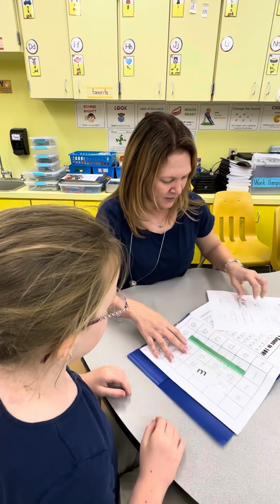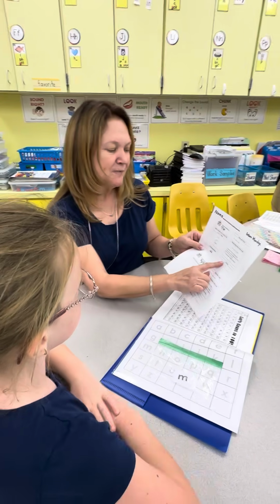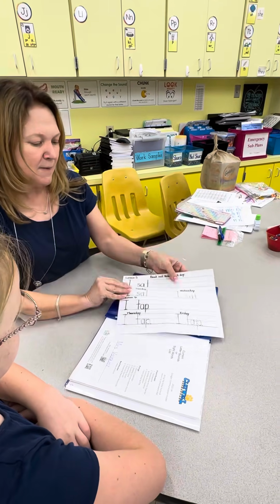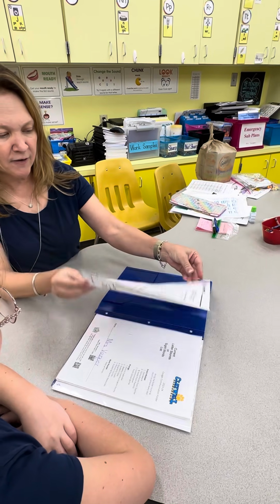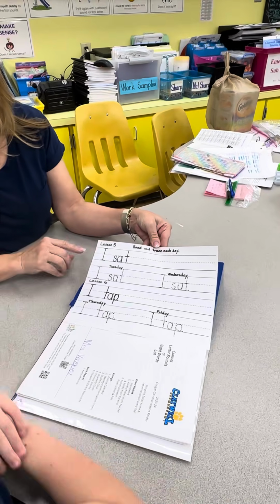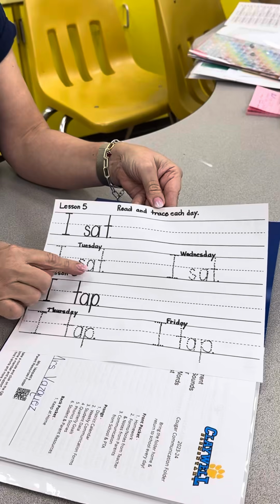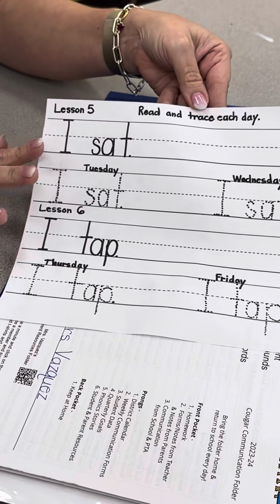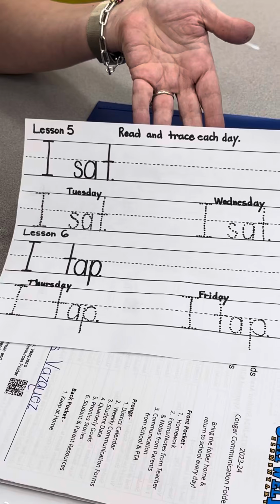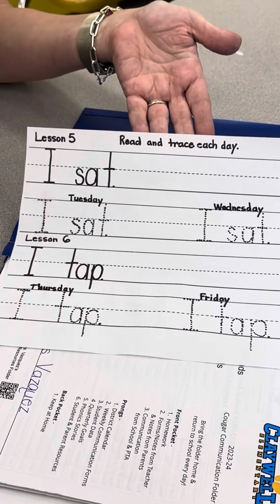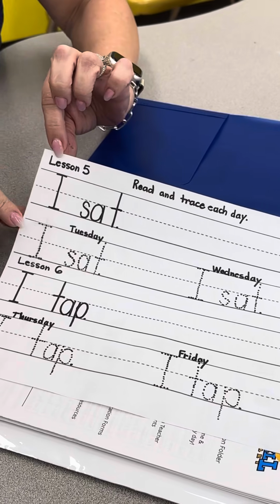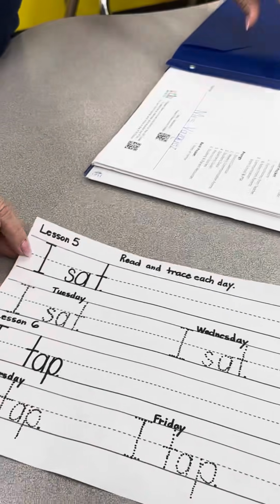Wonderful. The last part is the sentence writing. In the beginning, the sentence writing is right on the back of the lesson review sheets. In the beginning, I'm going to be doing dots so that they can trace the sentences. As we get more practice with writing sentences, then the child will be writing the sentences on their own. So we'll do lesson 5 today. Would you please read the sentence?